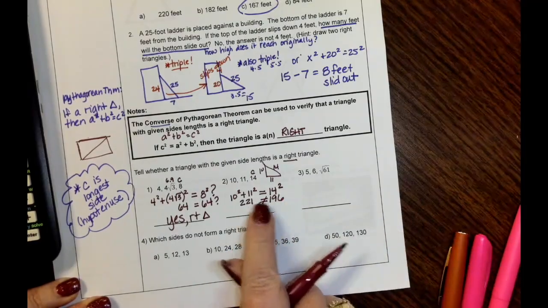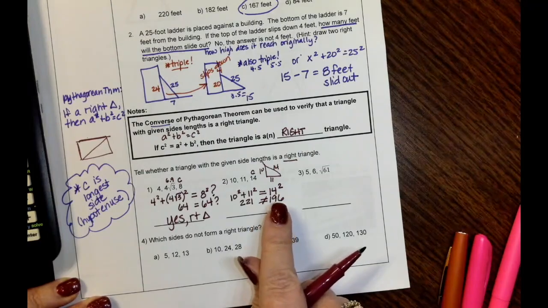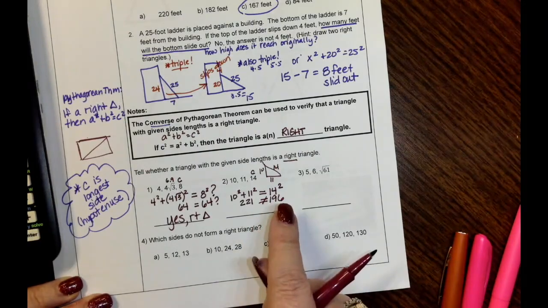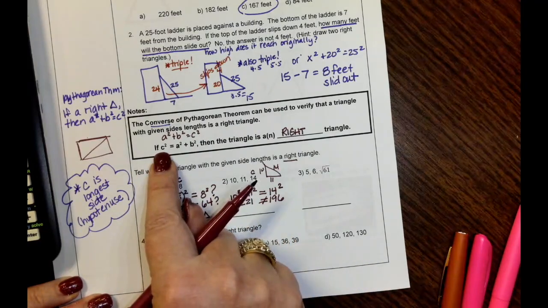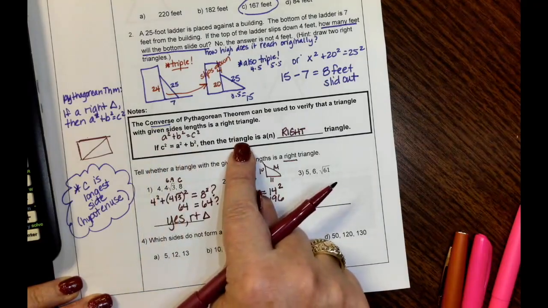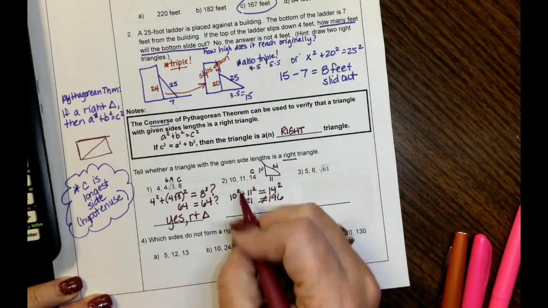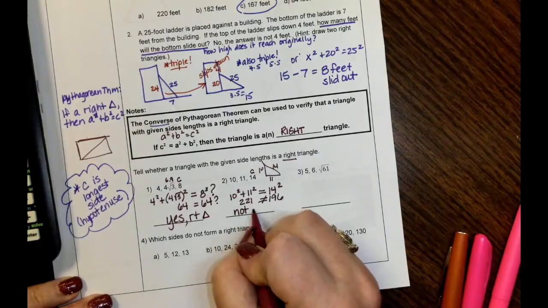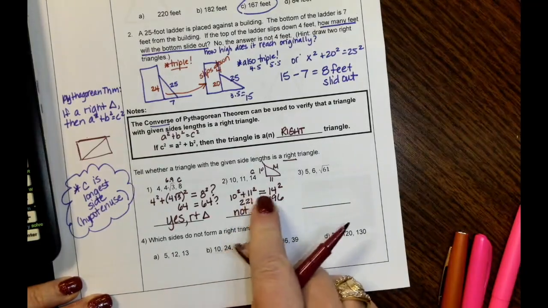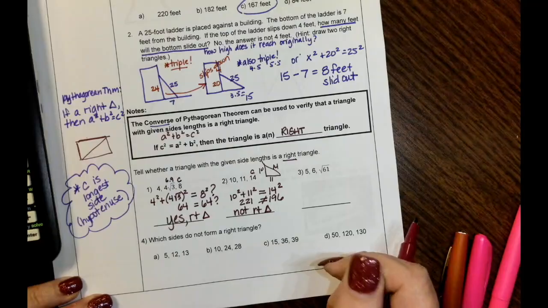Since those two are not equal, the Pythagorean theorem doesn't hold true, so then it's got the inverse. If a squared plus b squared is not equal to c squared, then the triangle is not a right triangle. So it's not a right triangle because the Pythagorean theorem didn't hold true.